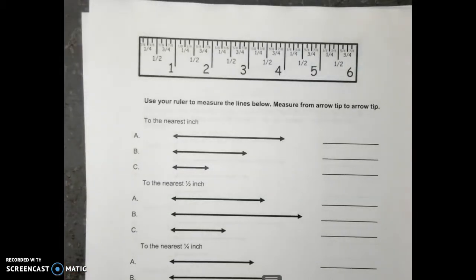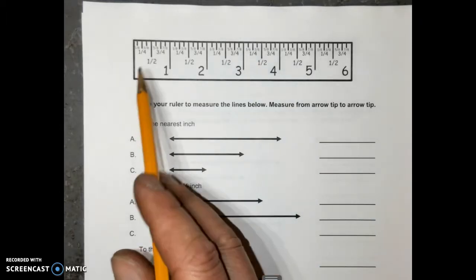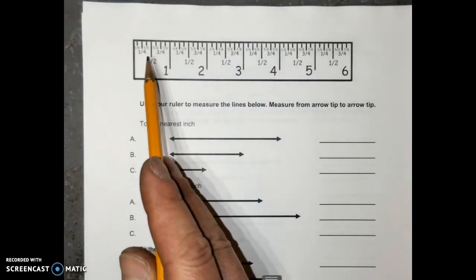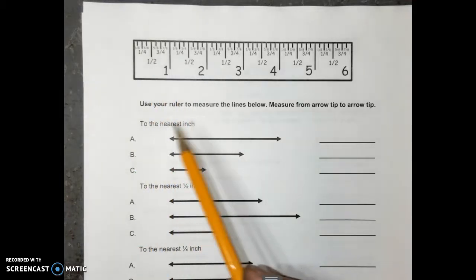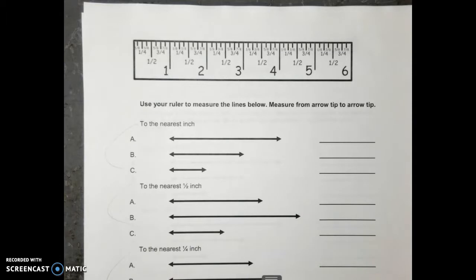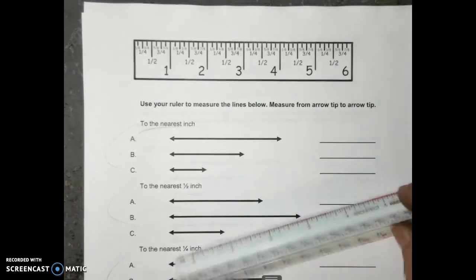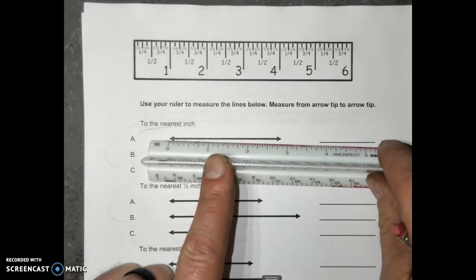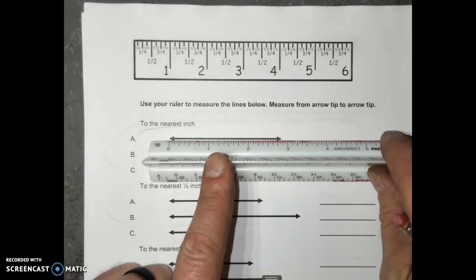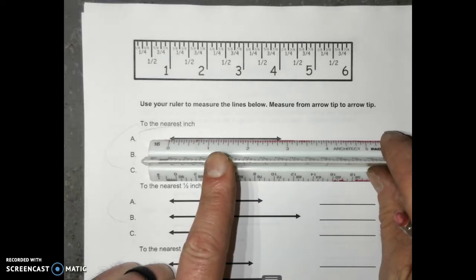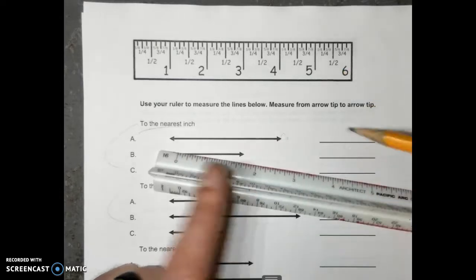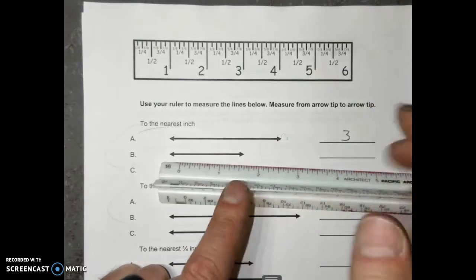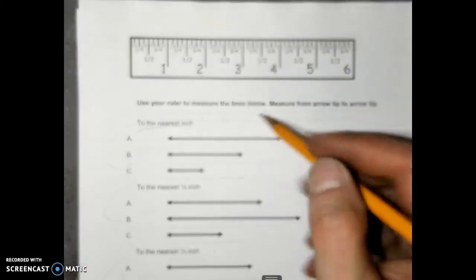Page 2 has a little bit of a ruler breakdown, talks about 1/8 inch, 1/4 inch, 3/8, 1/2 inch, just some fractions of the ruler. A through C, these 3 parts, are measured to the nearest whole inch. So no fraction, just measured to the nearest whole inch. From point to point, find that measurement. And the nearest whole inch, here we are almost 3 inches. So we'll call this one 3 inches. The nearest inch, so no fractions.